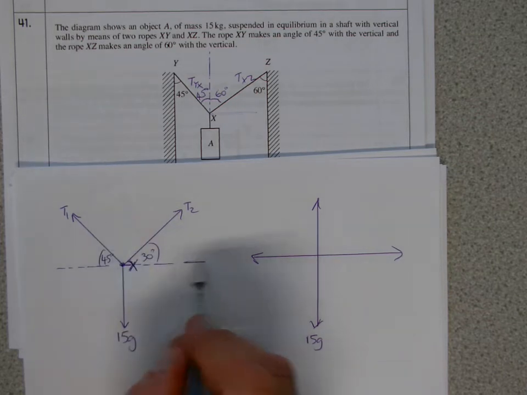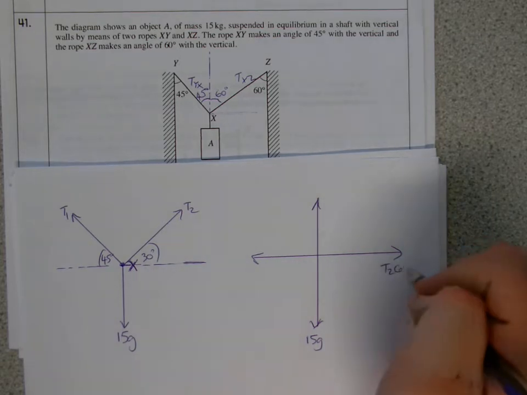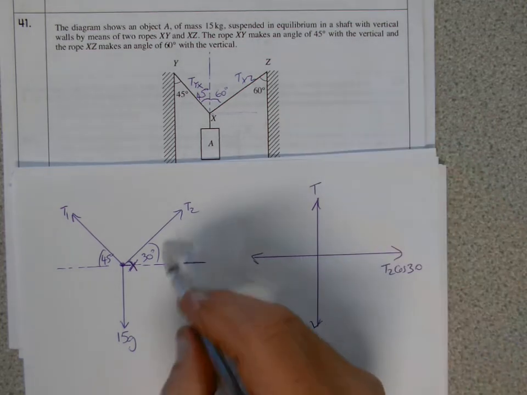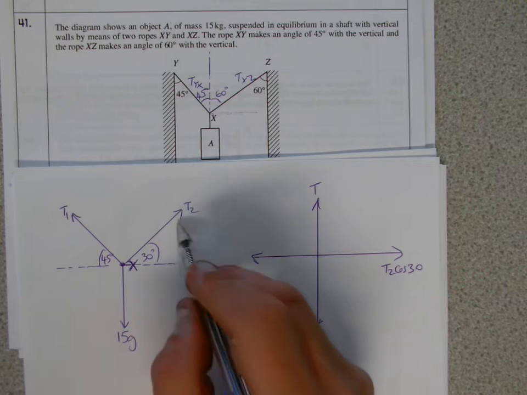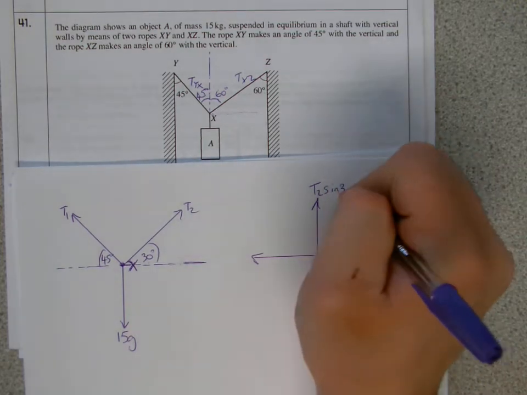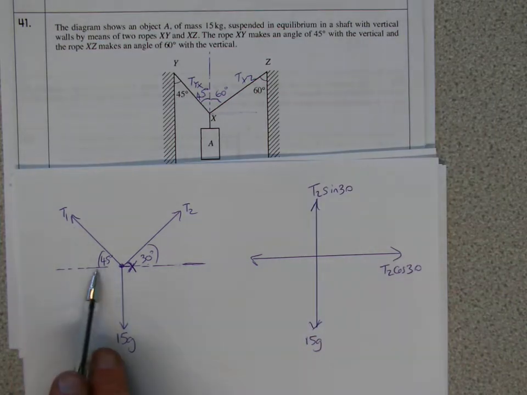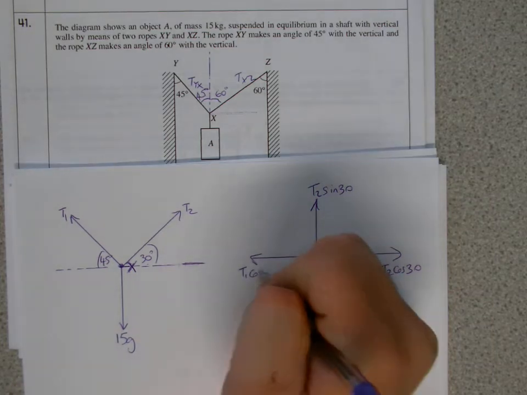So for the horizontal, with the angles, it'll be T2 cos 30, and then up here it'll be the sine, because this side is opposite that angle, so T2 sine 30. And for tension one, the adjacent side will be the cos, so T1 cos 45.